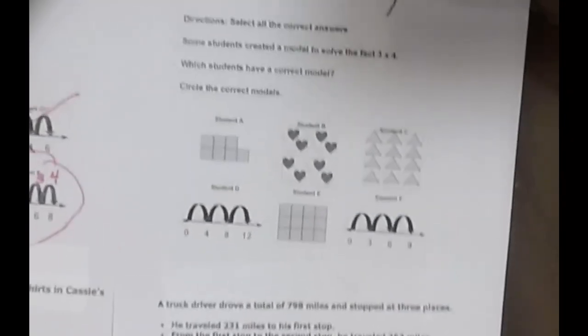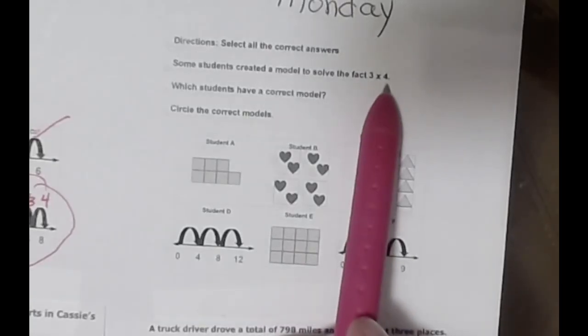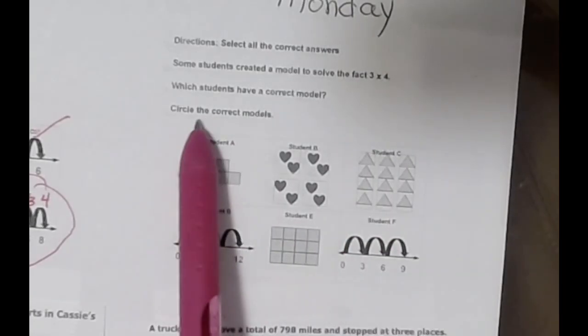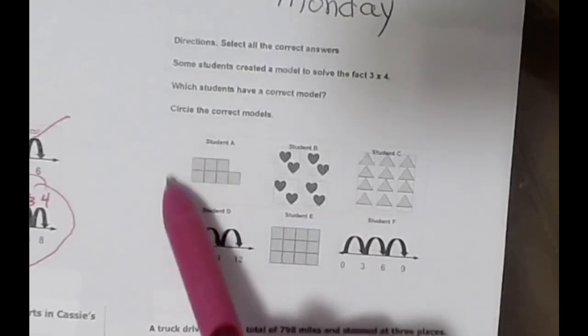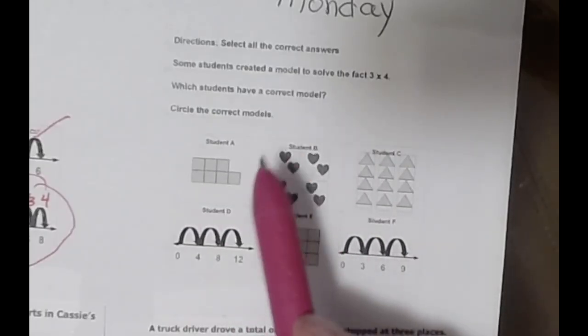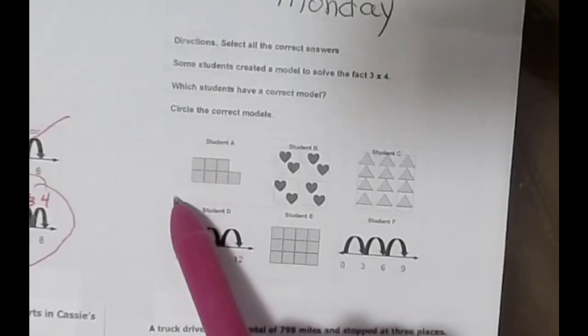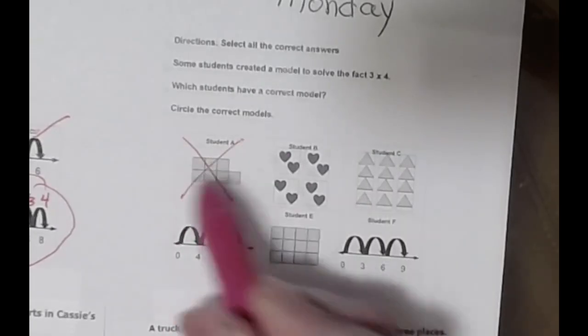We wanted to give lots of extra practice. But this one is 3 times 4. So again, we are circling the correct models. On here, this should be a no-brainer that this is an absolute no. For this first fact, it's not a complete array. But also, it doesn't have 3 down or 4 down or 3 or 4 across. So this is a no.